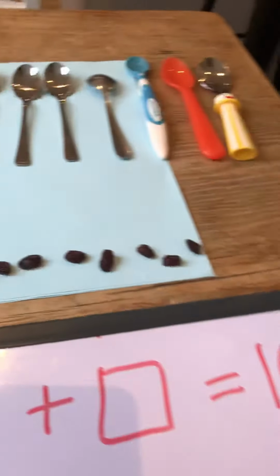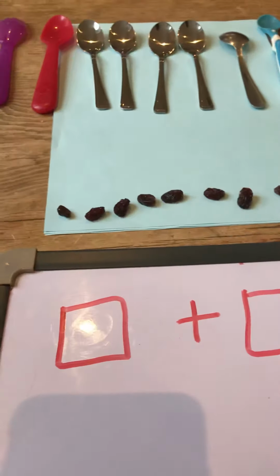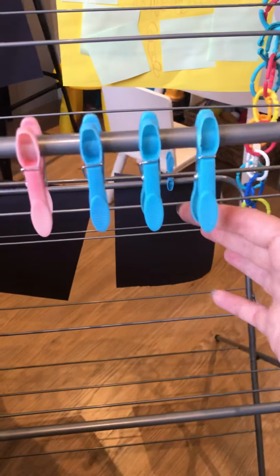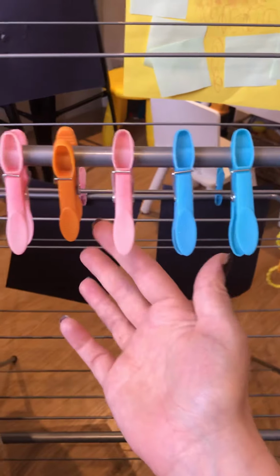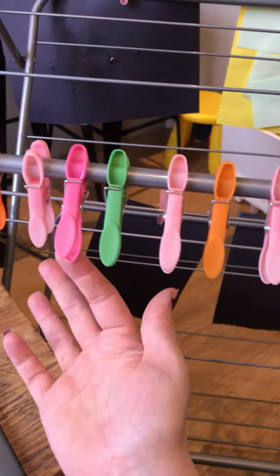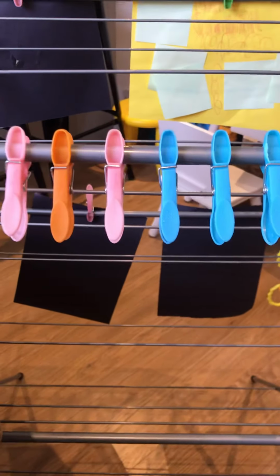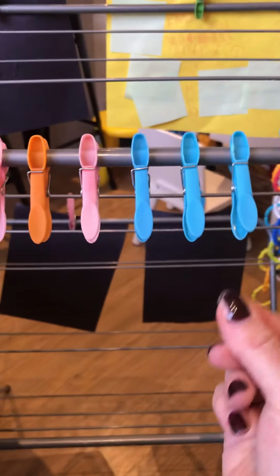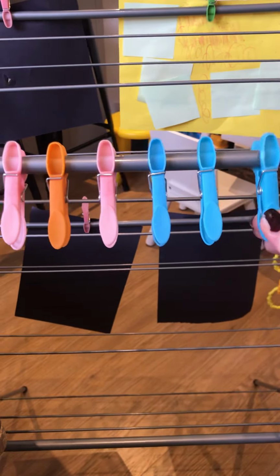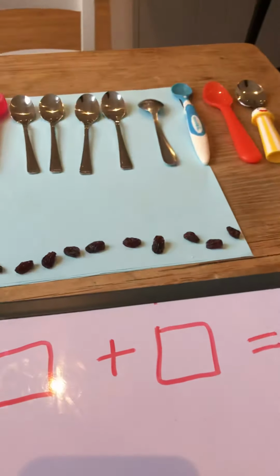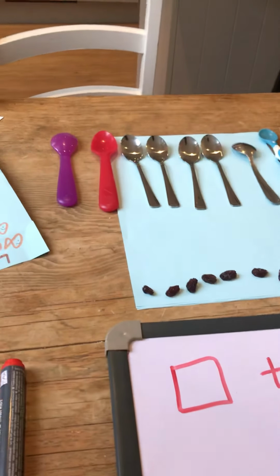It can be 10 spoons, it could be 10 raisins, it could even be 10 pegs. We've been using pegs a lot this week with Oliver. He enjoys pegging his artwork, his creative work, to the clothes horse. He just enjoys working those fine motor skills and pegging up the different pegs in order. So it could be anything, as long as you ask your adults.